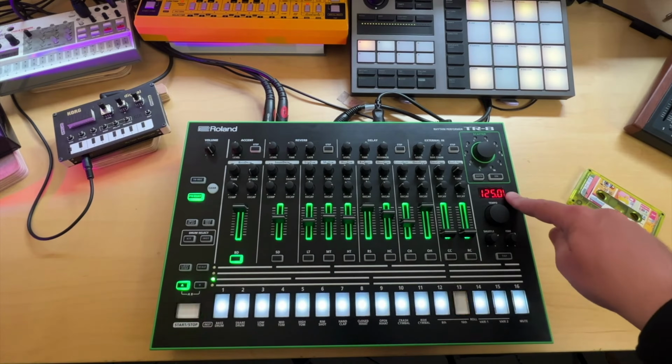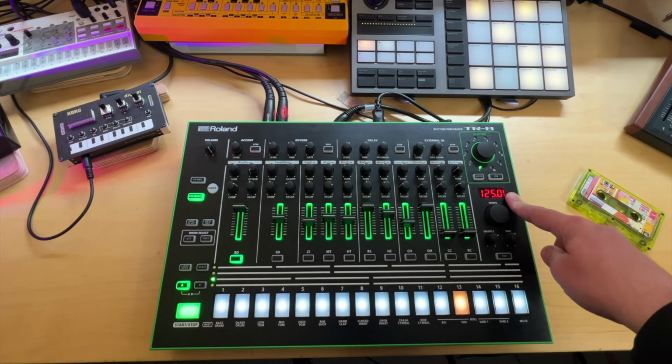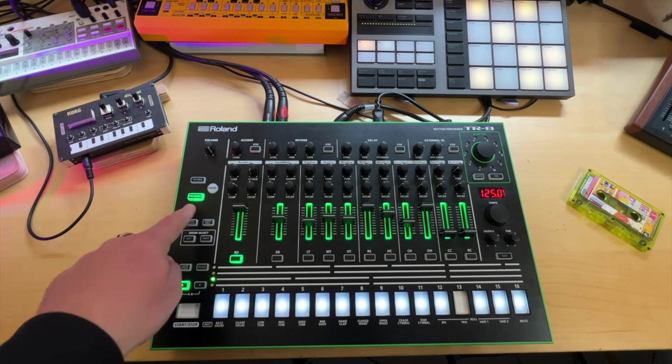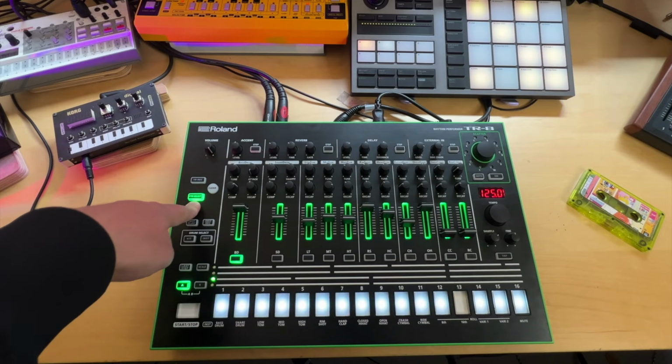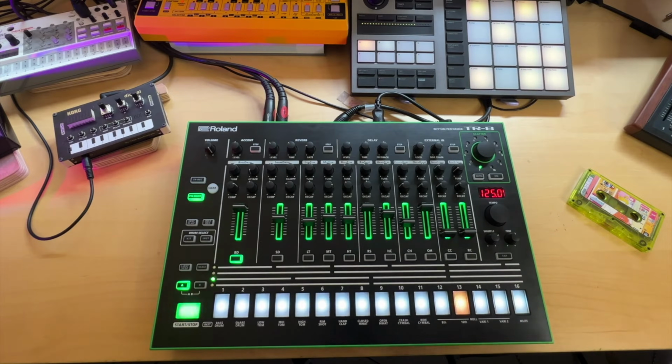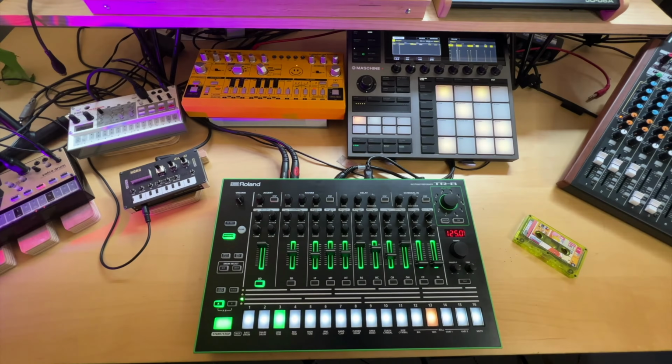So currently 125 BPM is my tempo, and when it's engaged in pattern select, it means I can use all of these buttons here to trigger different patterns. Pretty cool. You can use all these patterns to be different parts of your track: breakdowns, intros, outros, peak joints, all that kind of good stuff.